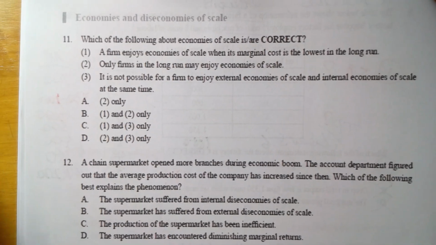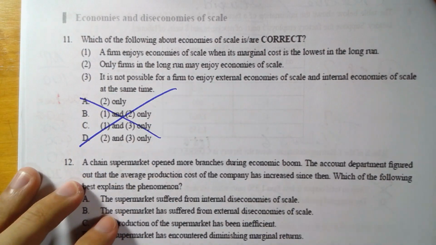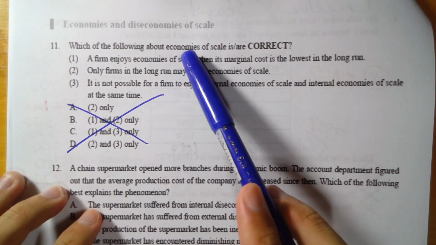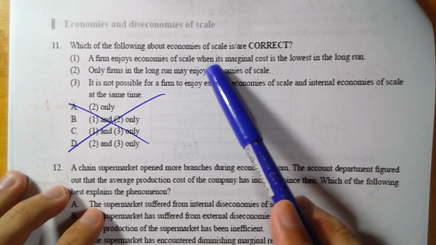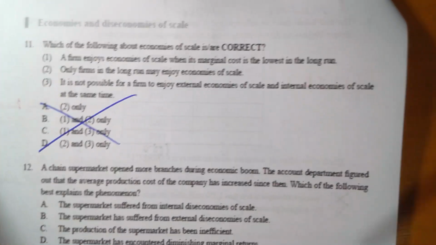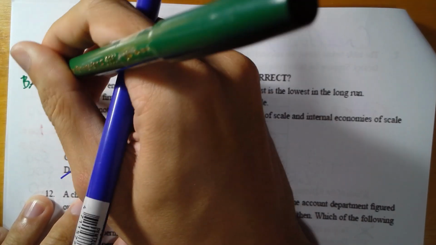Okay, now, next one. If I were you, forget about all the options. Let's look at 1, 2, and 3. Okay, now here, a firm enjoys economies of scale when marginal cost is at the lowest in the long run. Now, my comment, this is a banana question.